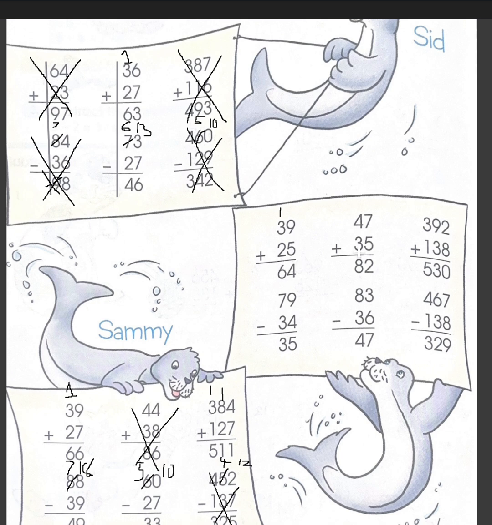Then we have 47 plus 35. You see there's a 4 plus 3, but it's not 8, because there's also 7 plus 5, that becomes a 12. They could carry the extra 1 over here. So this is also correct.